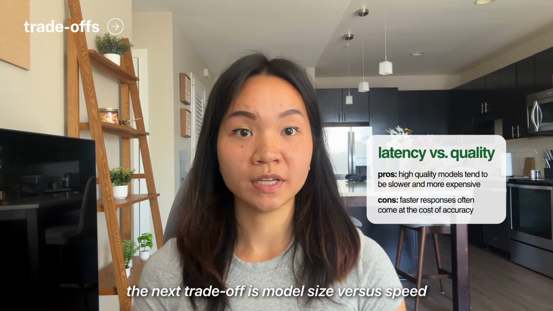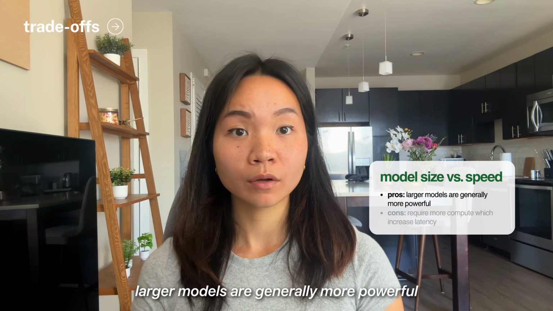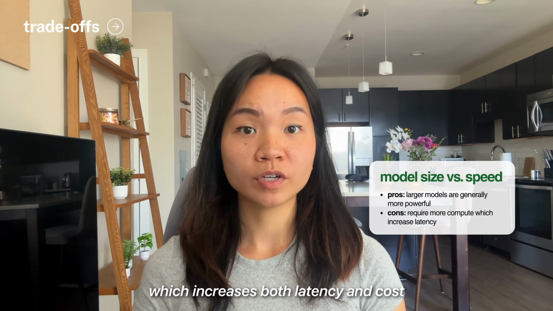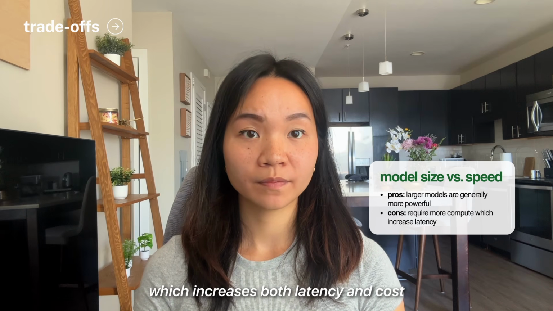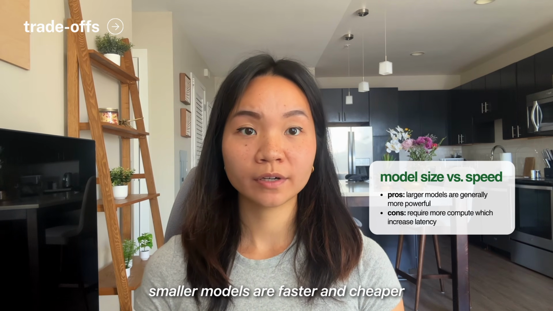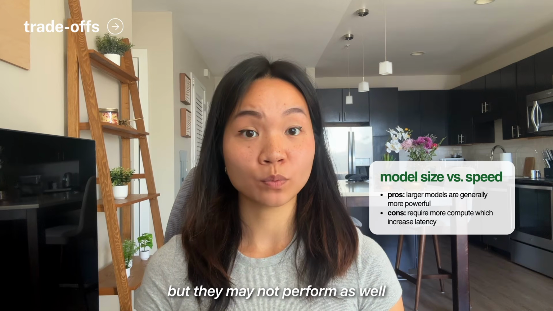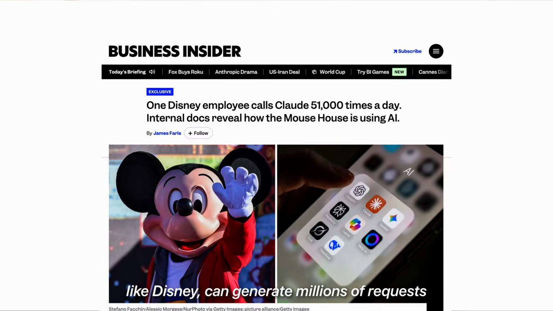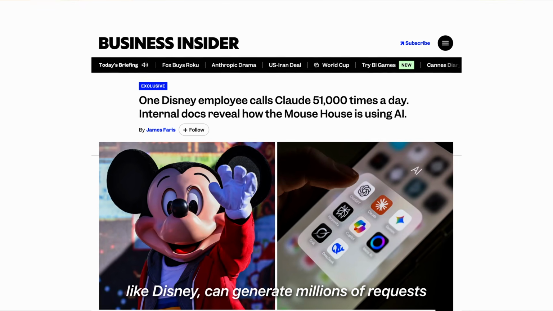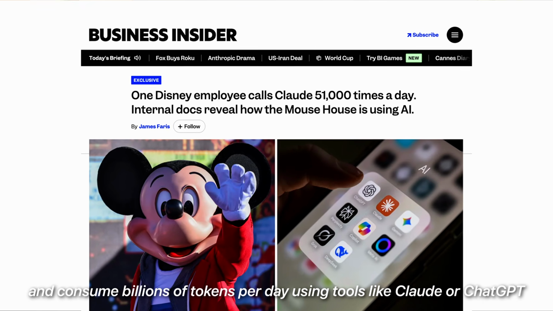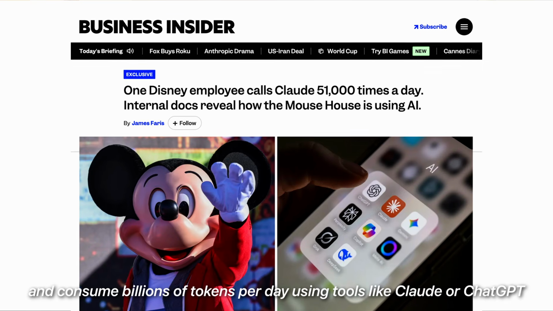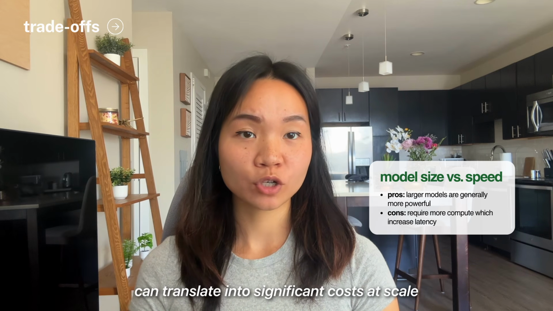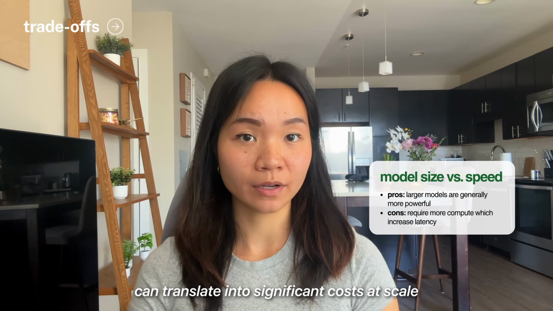The next trade-off is model size versus speed. Larger models are generally more powerful, but they require more compute, which increases both latency and cost. Smaller models are faster and cheaper, but they may not perform as well. For example, even companies that aren't AI native, like Disney, can generate millions of requests and consume billions of tokens per day using tools like Claude or ChatGPT. So even small inefficiencies in model choice can translate into significant costs at scale.